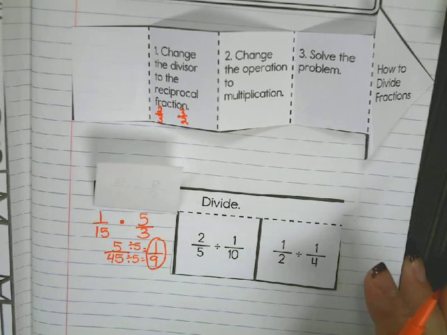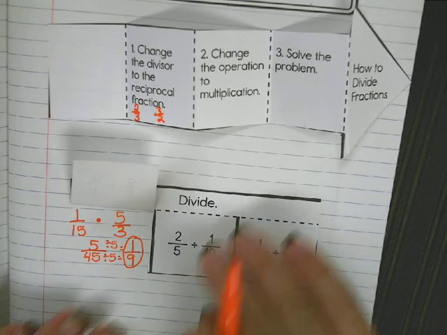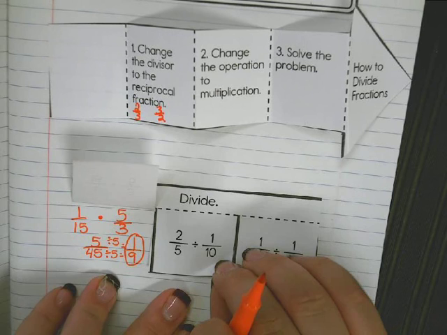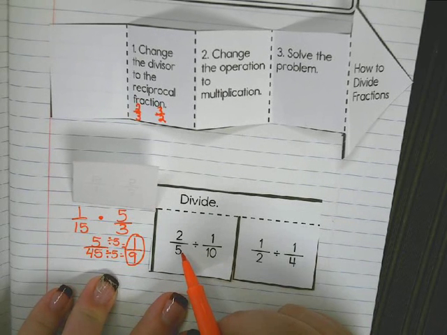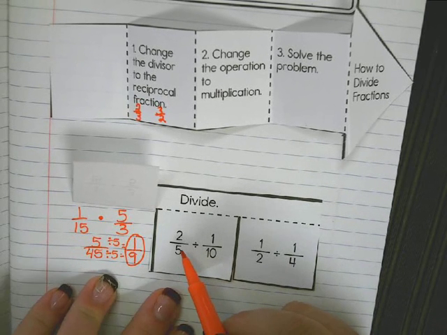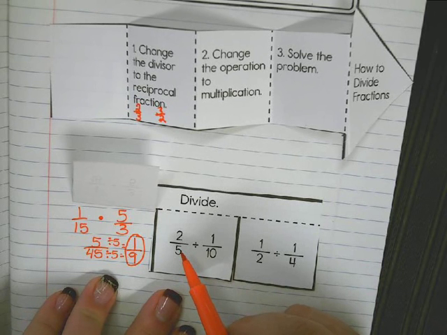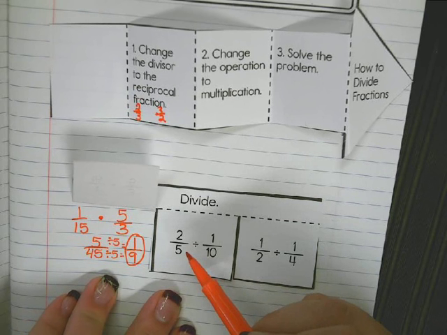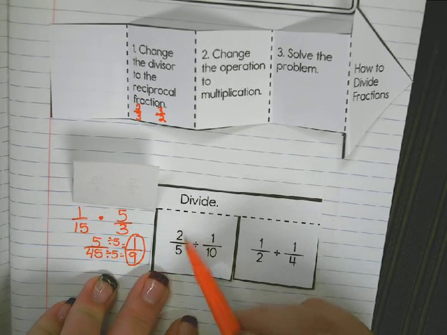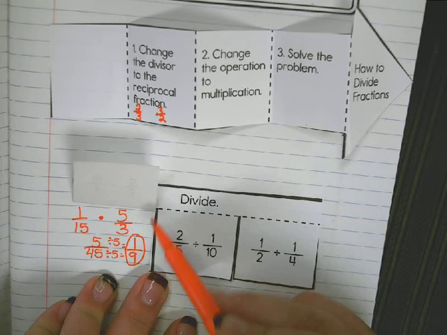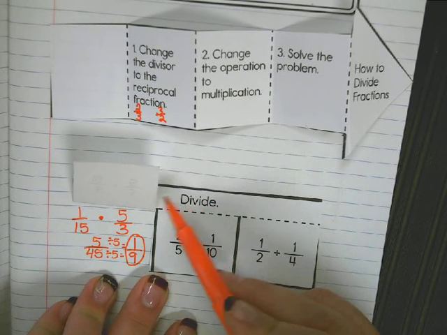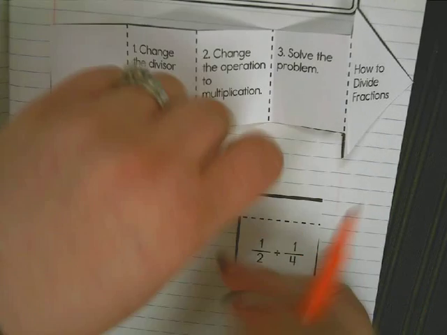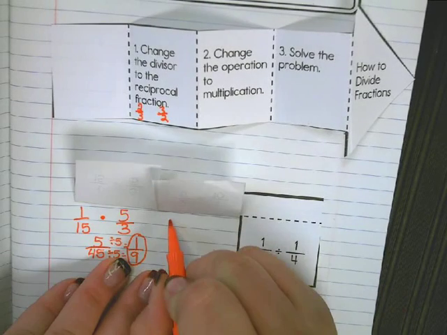Okay, let's try the second one. 2/5 divided by 1/10. What do I do with 2/5? You flip it. Did I flip the first fraction? No, the first one you have to keep. You have to keep that first fraction. So we have 2/5.